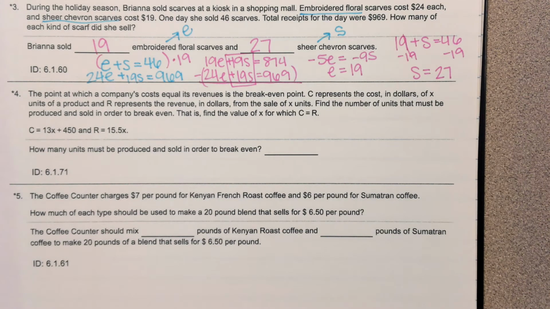Okay, number 4, the point at which a company's cost equals its revenue is the break-even point. C represents the cost in dollars of X units of a product, and R represents the revenue in dollars from the sale of X units. Find the number of units that must be produced and sold in order to break even. That is, find the value of X for when C equals R. So this is a break-even problem. It's probably the most common application of systems of equations.